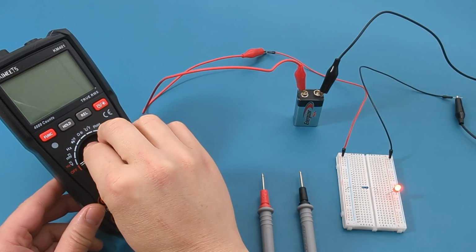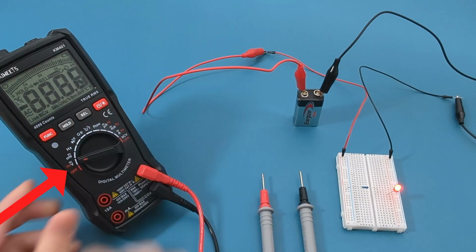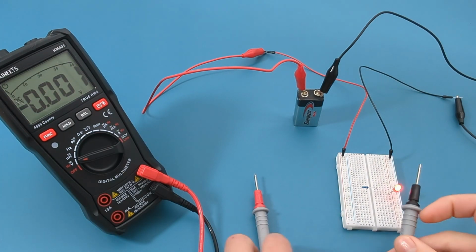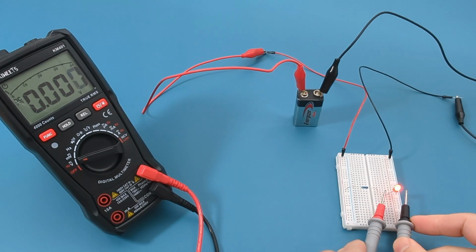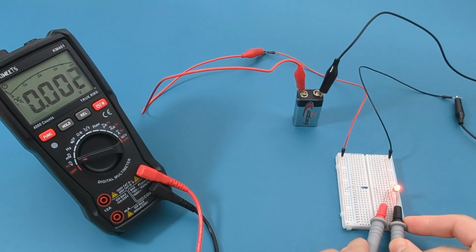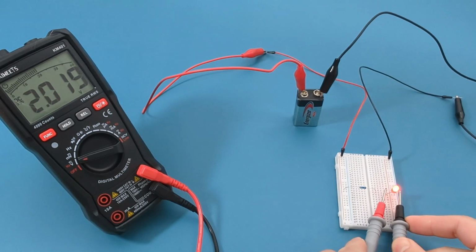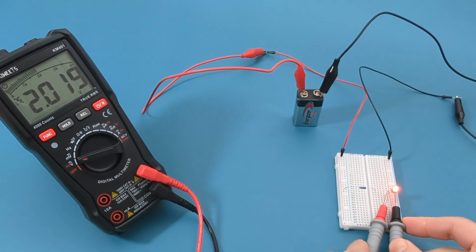Turn the dial to the V symbol with a squiggly line on top, so we can measure voltage. Let's check the voltage on the LED by touching the probe leads to each end of the wires. The LED has a voltage of around 2 volts. This is good and expected.